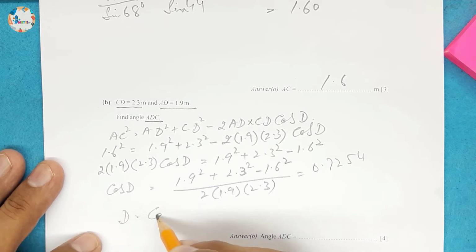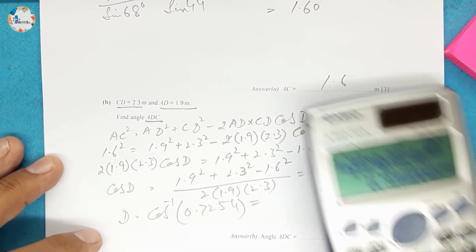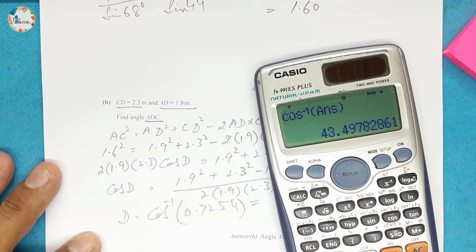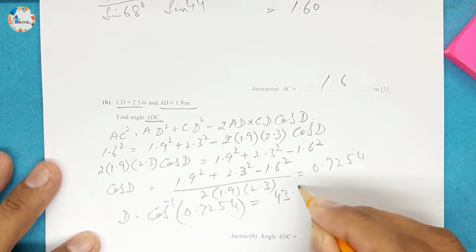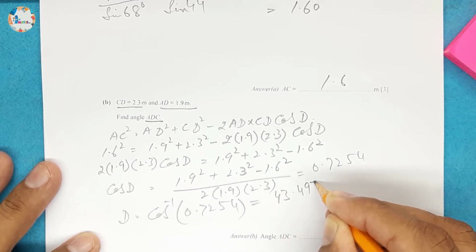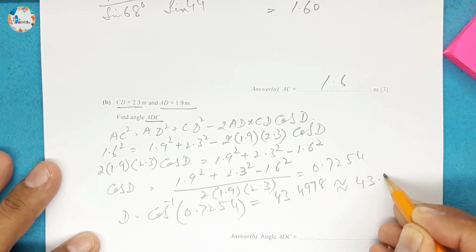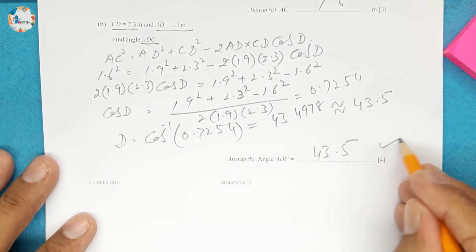D will be equal to cos inverse of 0.7254, and this will be equal to 43.497. So approximately 43.5 will be our final answer for this part.